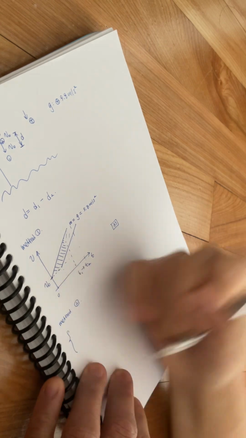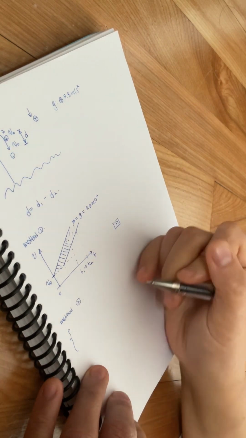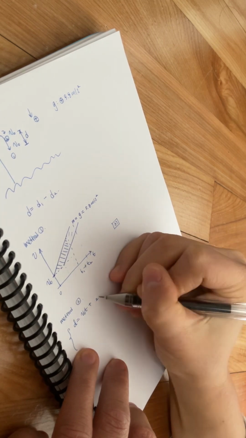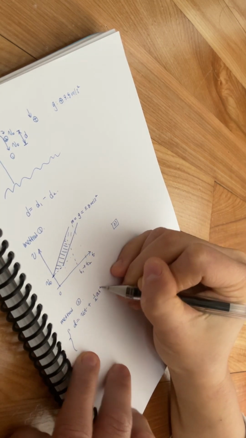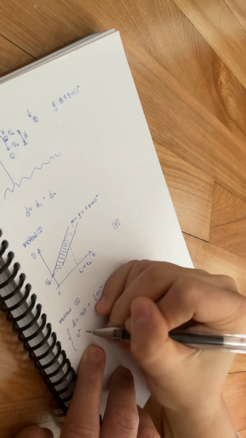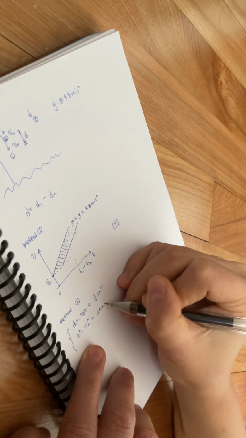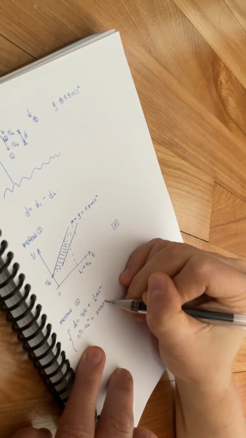There were 3 formulas that we covered in class: d equals v0 t plus 1/2 a t squared, or v squared minus initial velocity squared is 2 times acceleration times the distance.